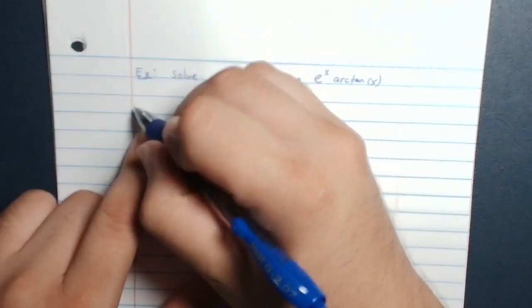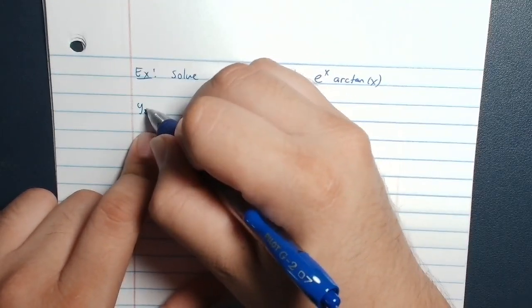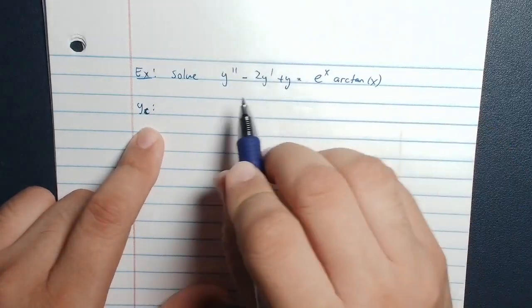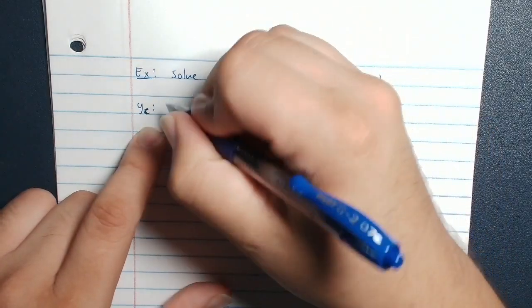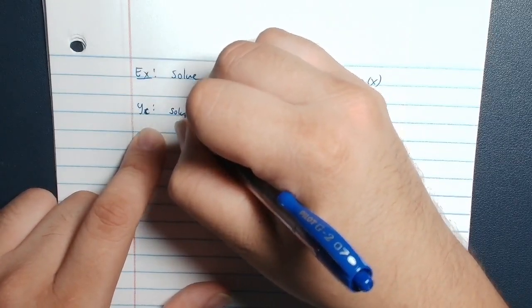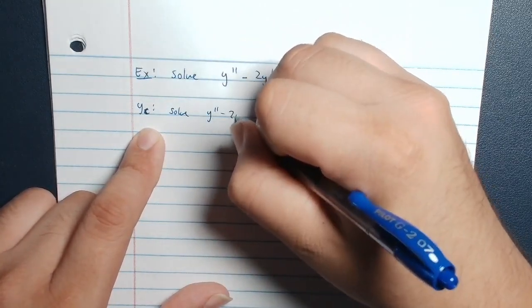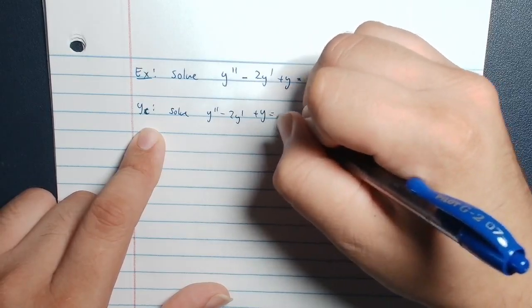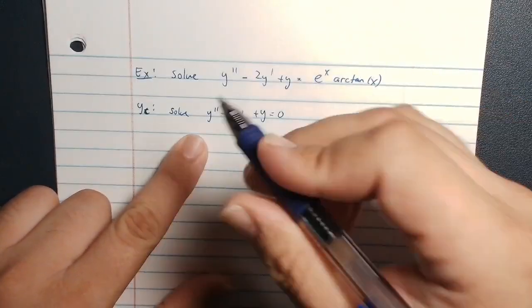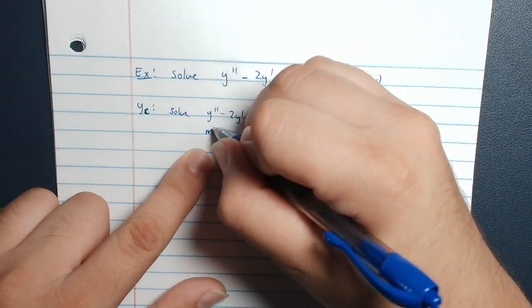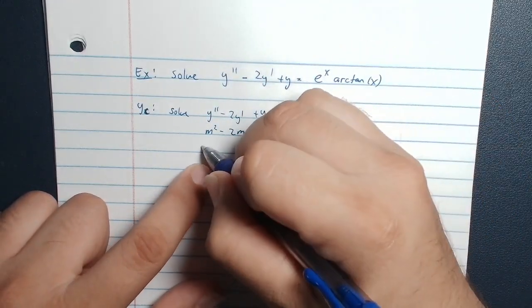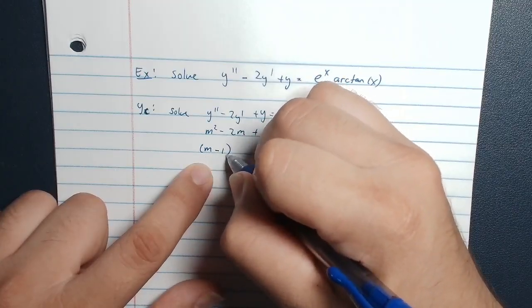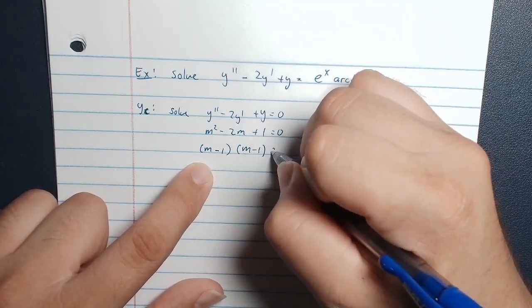First of all, we're going to find our y sub c. And we do that by considering the associated homogeneous case here. We're going to solve y double prime minus 2y prime plus y equals 0. And that's simple. Consider the auxiliary equation m squared minus 2m plus 1 equals 0. That factors as m minus 1 times m minus 1.